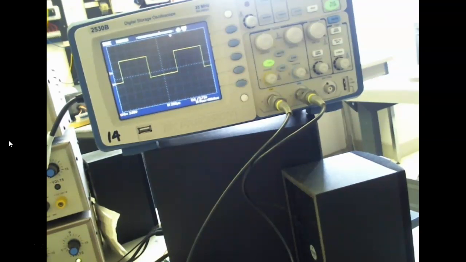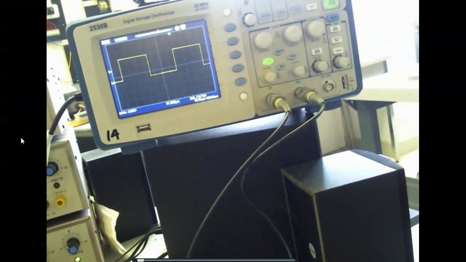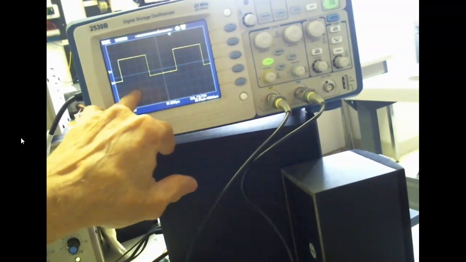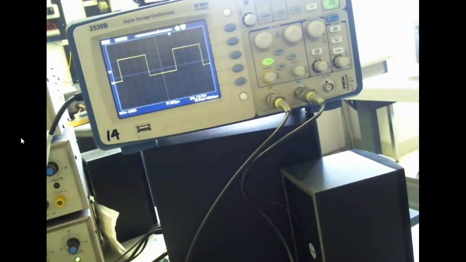So 6.8 divisions times 250 microseconds gives 1.7 milli. We need to keep this pretty accurate, so let's carry it out to 2 decimal points. 1.7 milliseconds. Okay. So what do we need to know?